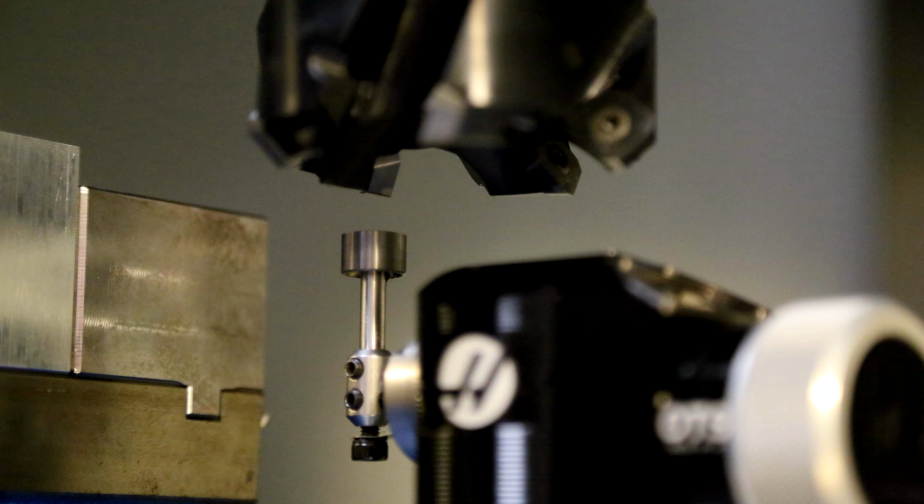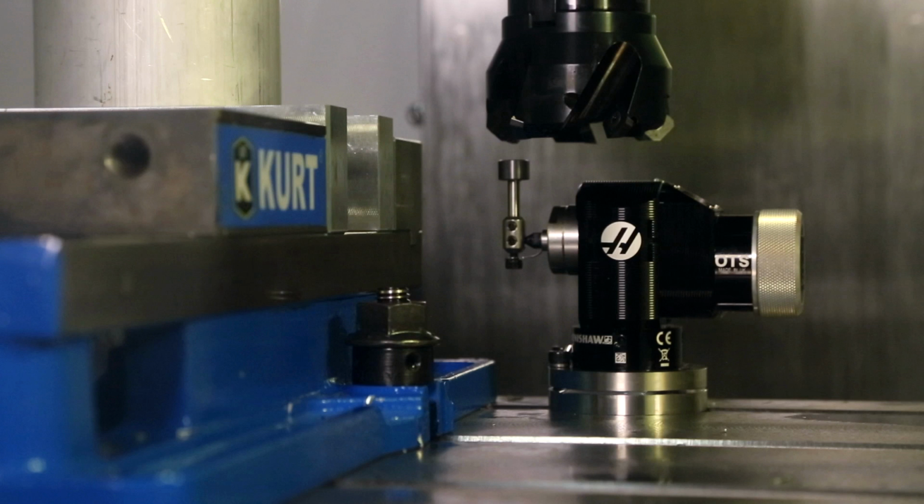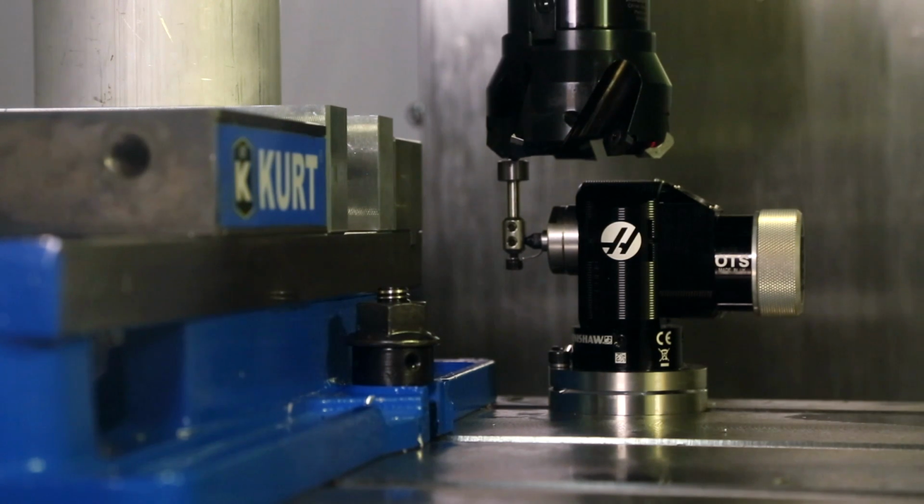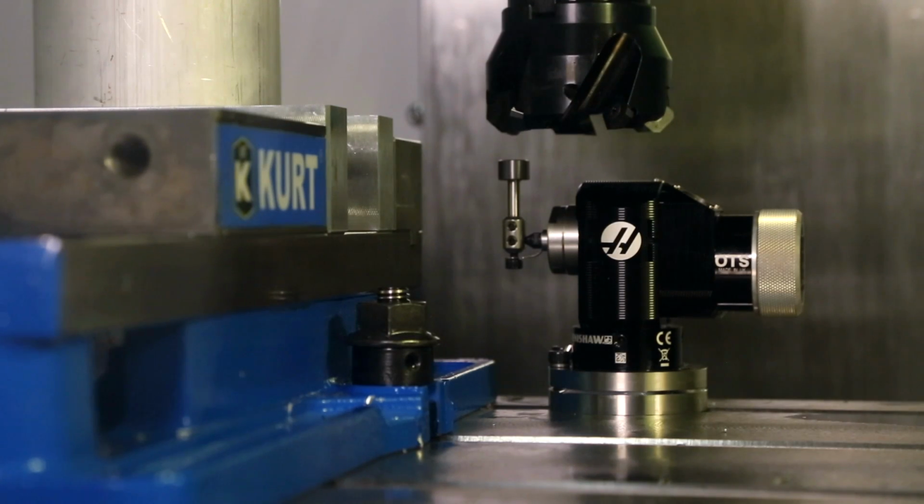Here's a closer look from another angle. Notice we've jogged the machine such that the carbide insert is directly above the height setter touchpad. We're ready to begin the probing routine. The probing routine is now complete. That concludes the basic tool probing operations.